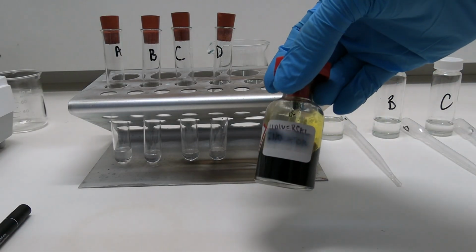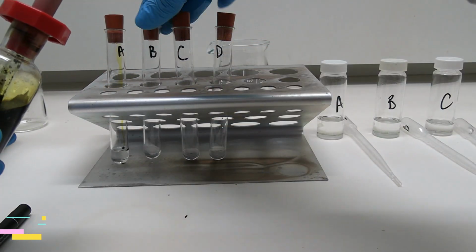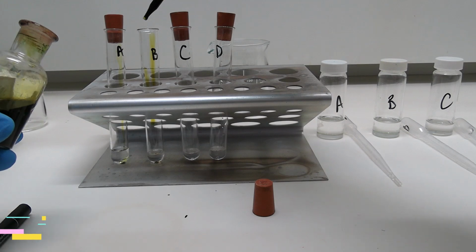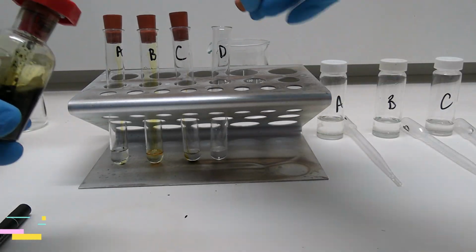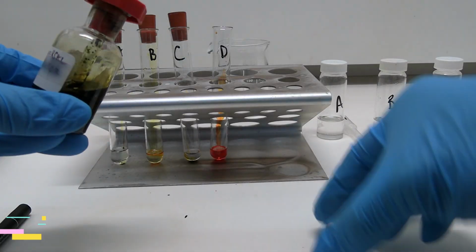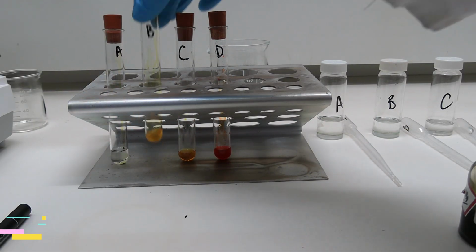We'll then add a couple drops of universal indicator solution to each test tube. Give it a shake and record the corresponding pH based on the colors you see.